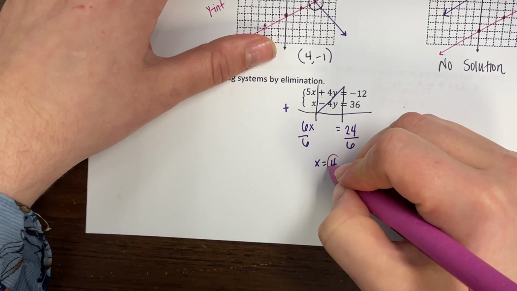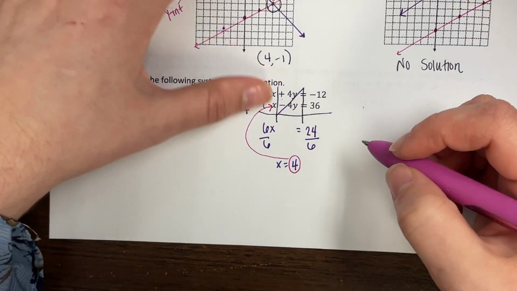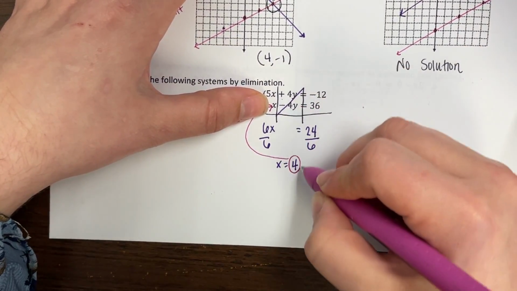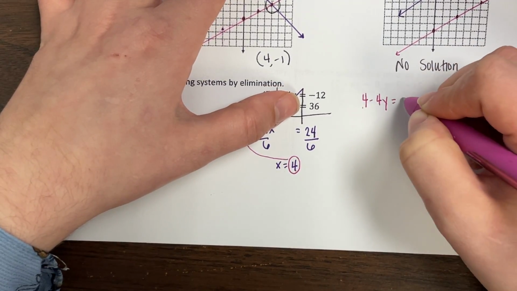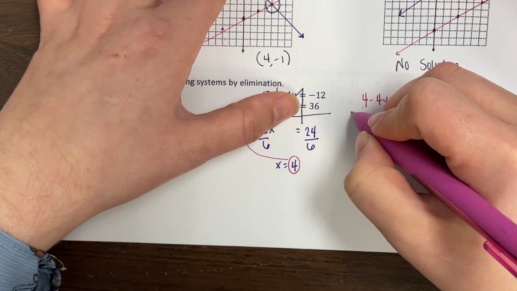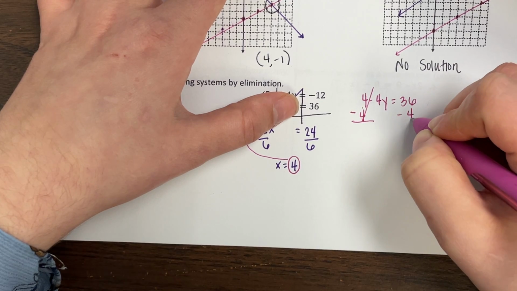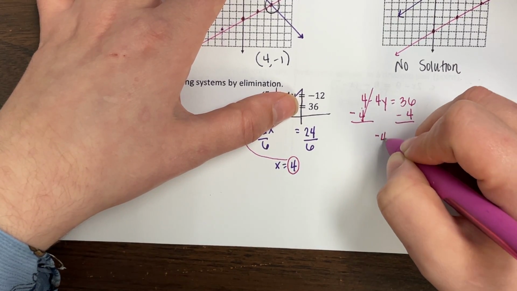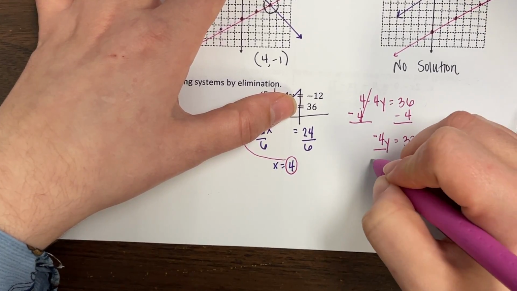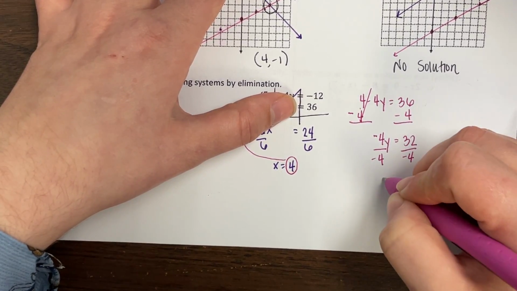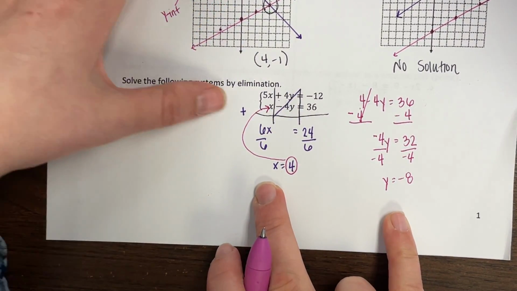Take that 4, we still need to find y, place it into the easiest equation you can find, and rewrite. So instead of x minus 4y, we're going to do 4 minus 4y equals 36. You're going to subtract 4. That's a +4, so you're moving it by doing the opposite. And you'll get -4y equals 32. Divide by -4 on both sides. Y equals -8.